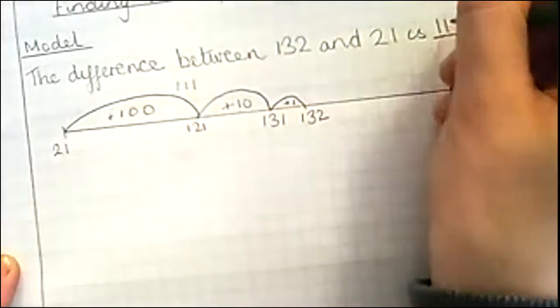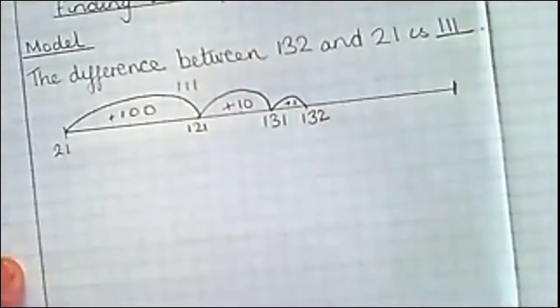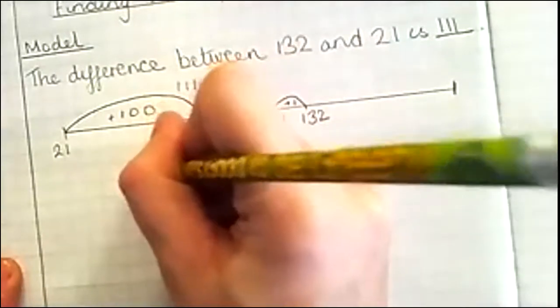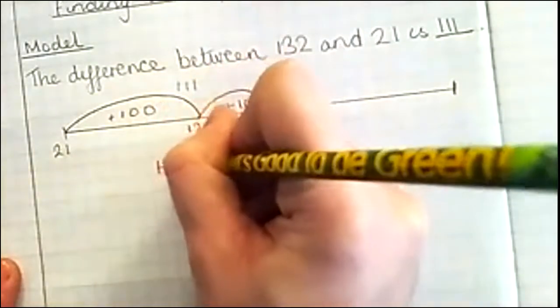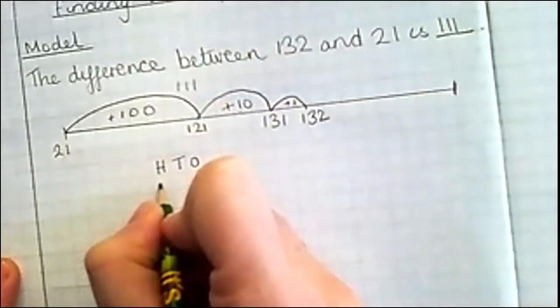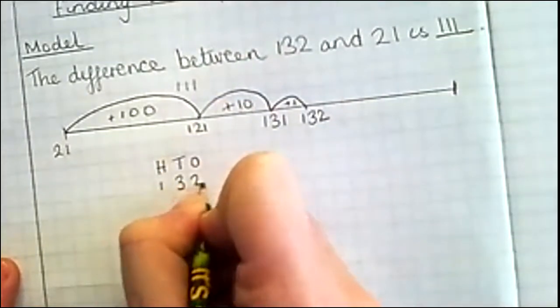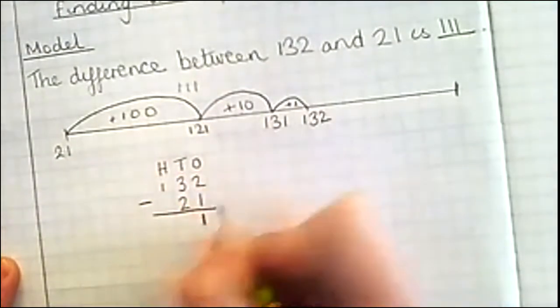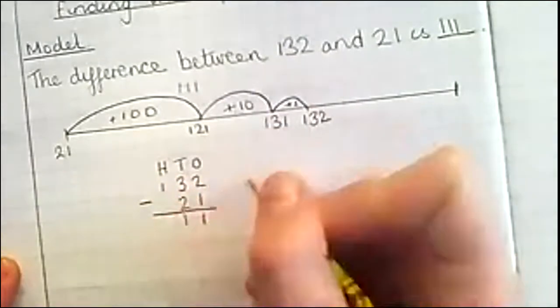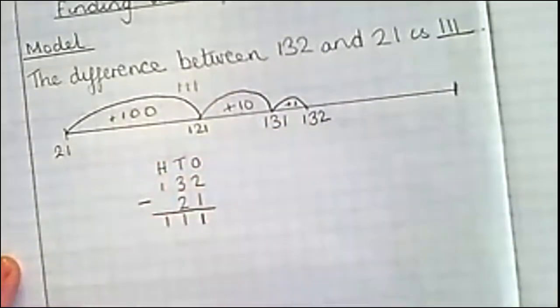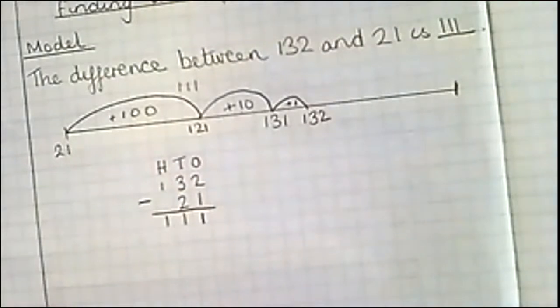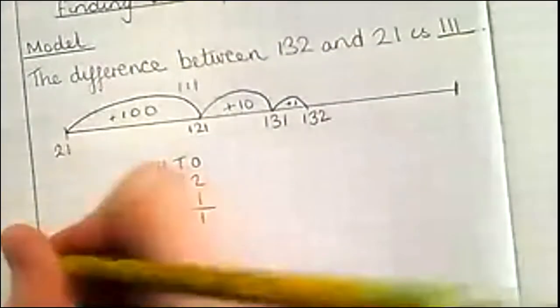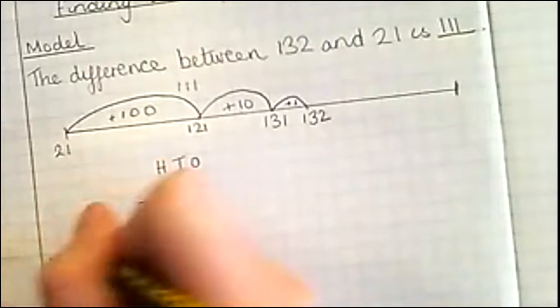Okay. So I've got that way of doing it, but then I could also do it this way. H-T-O. Ready? 132 take away 21. 2 take away 1 is 1. 3 tens take away 2 tens is 10. 100 take away no hundreds is 100. It gives me the answer 111. So do that with me now. And then write it, because then you're going to do this independently.